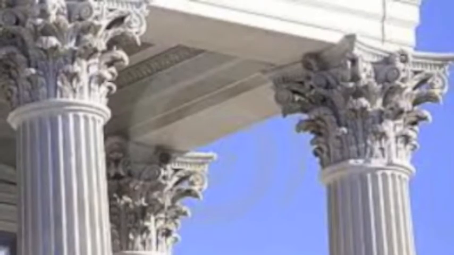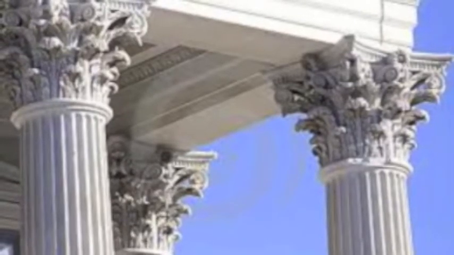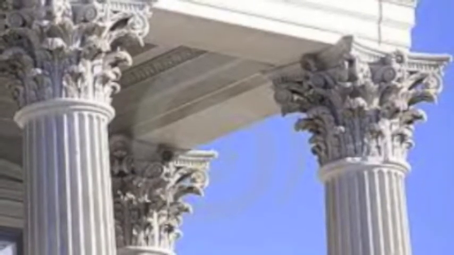The last column is called Corinthian. These columns are much more fancy than the Doric and Ionic. Now let's take a look at where we might see these columns located.